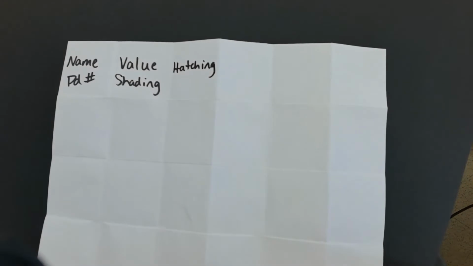H-A-T-C-H-I-N-G. Hatching. Does it have to be perfect? It has, just write it. You're writing a word. Just write it. No, it doesn't make sense. My grade's better in Spanish than English.